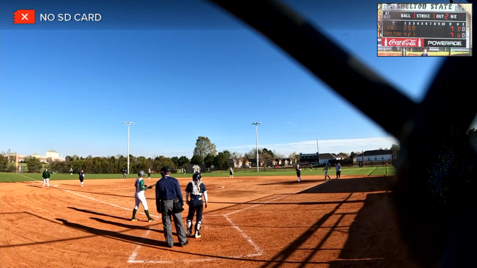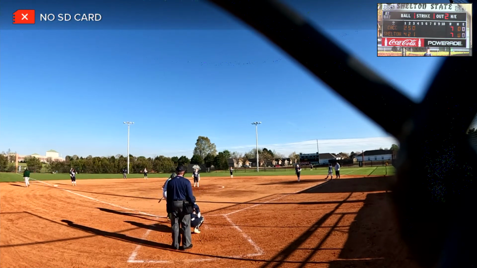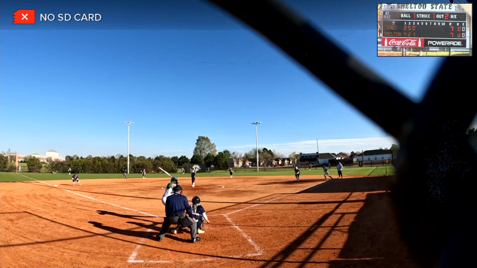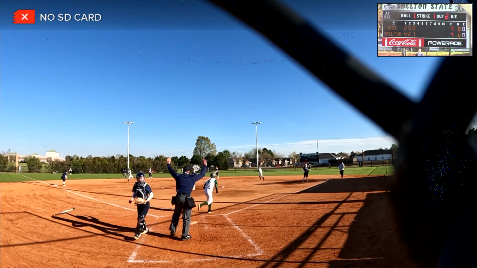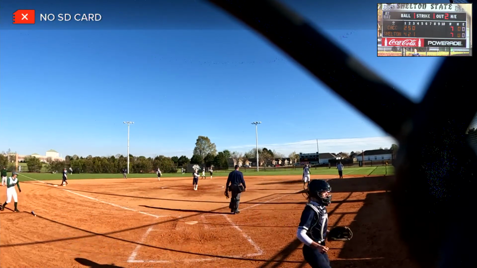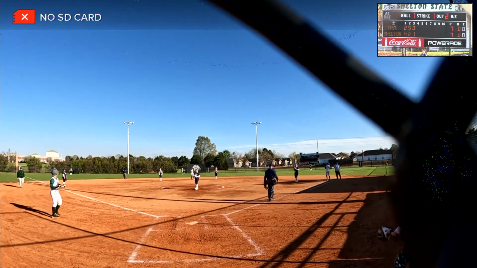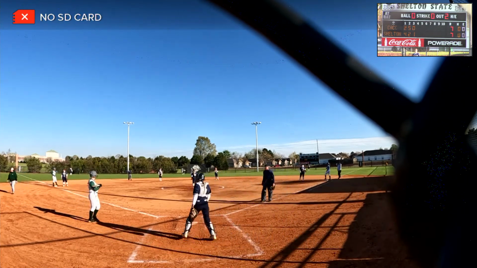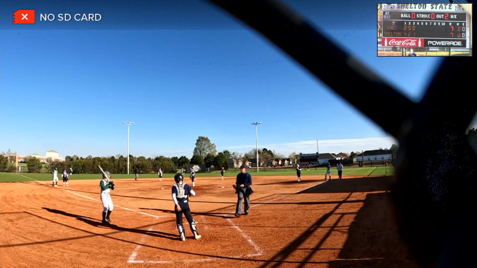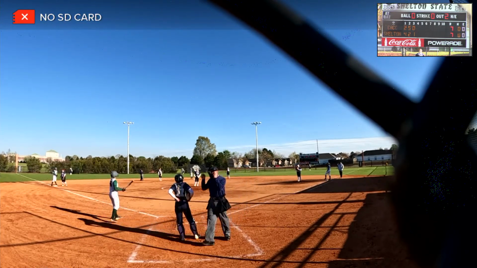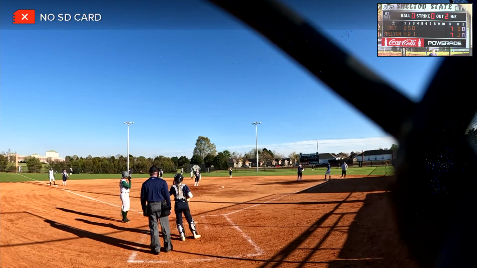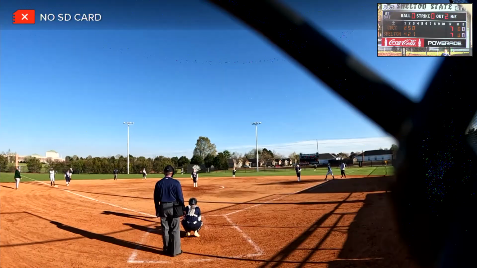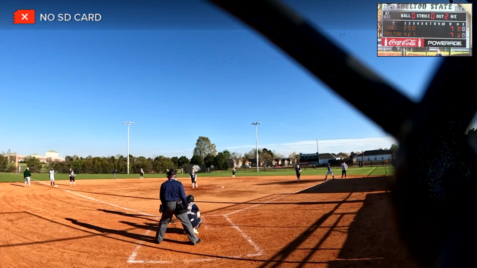A single and a walk in 2 at-bats. And she's on again on a hit by pitch. And that loads the bases with 2 outs for Hannah Marlar.